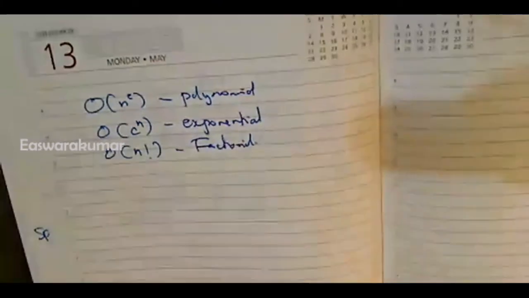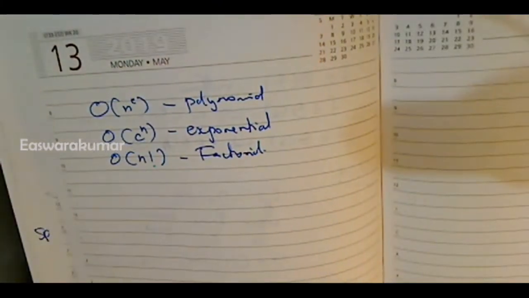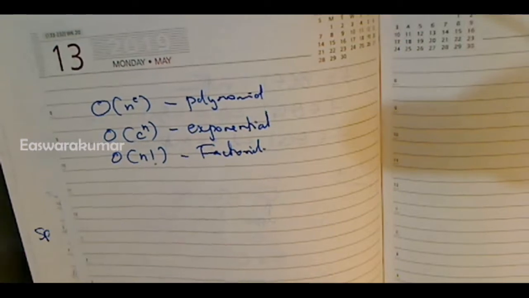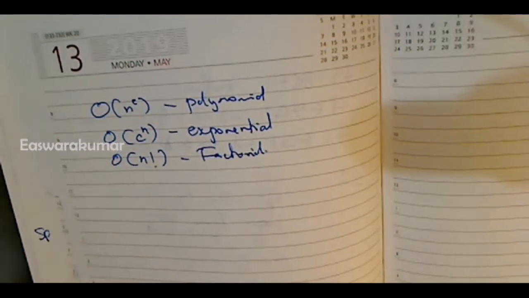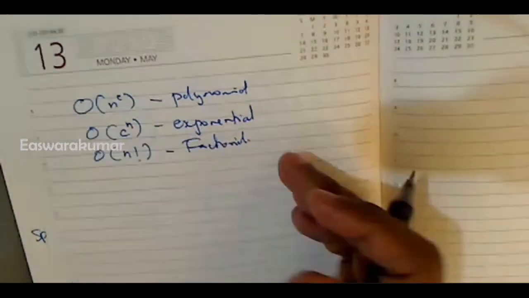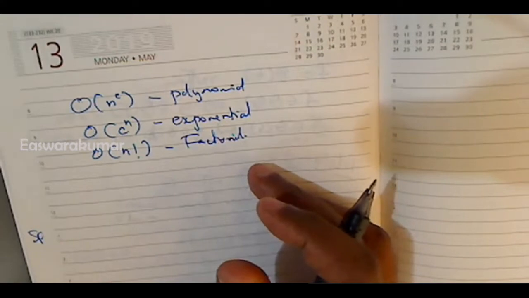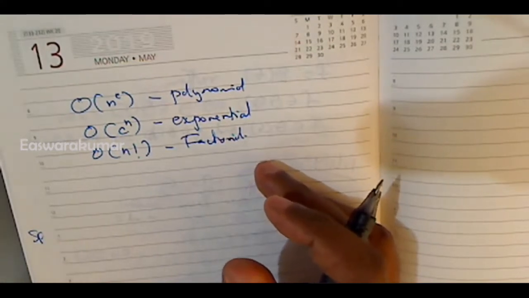So like that, some terminologies are there. So maybe when you refer to a research paper or textbook, they might say that the algorithm is of polynomial complexity. So you should know what polynomial complexity means. Okay. So for that only, I have given various terminologies used in algorithmic complexity.